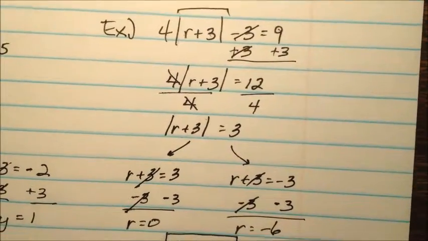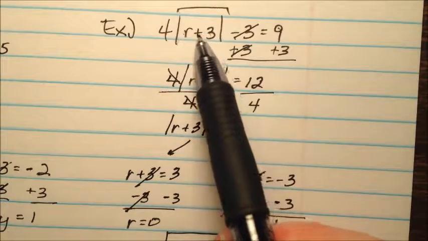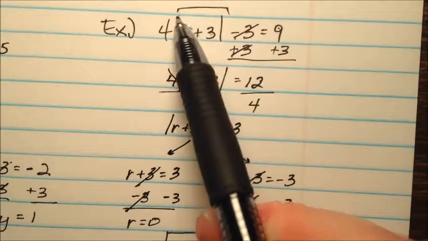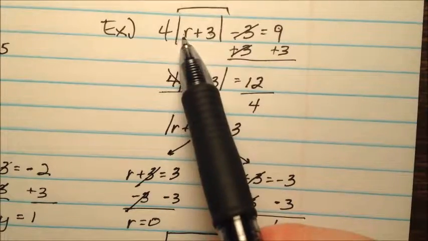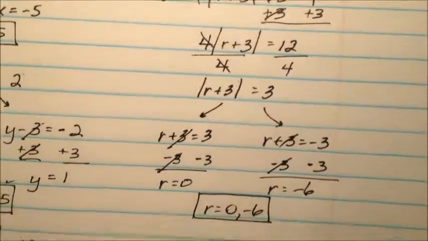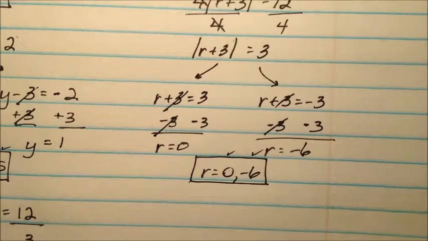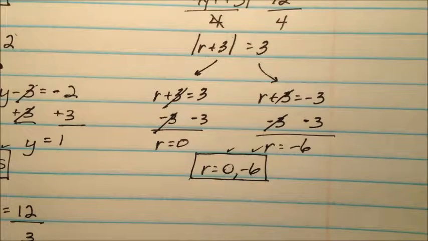And negative 6 was our next one. So negative 6 plus 3 is negative 3. But then the absolute value of that becomes positive 3. And 4 times 3 is 12, minus 3 is 9. So I can see that, yep, both of those work, and my answer is 0 and negative 6.